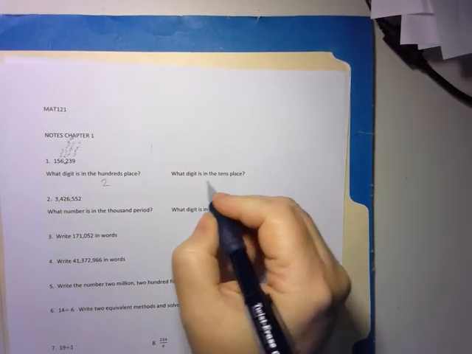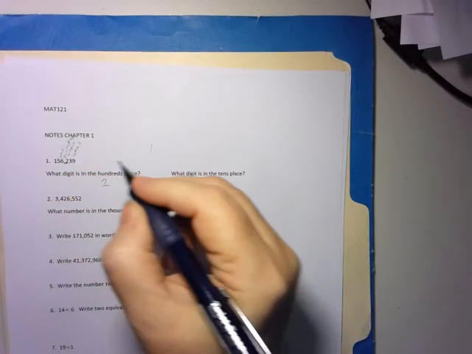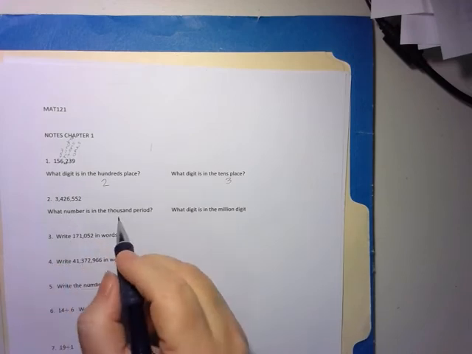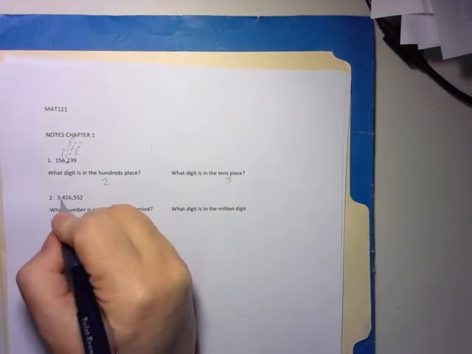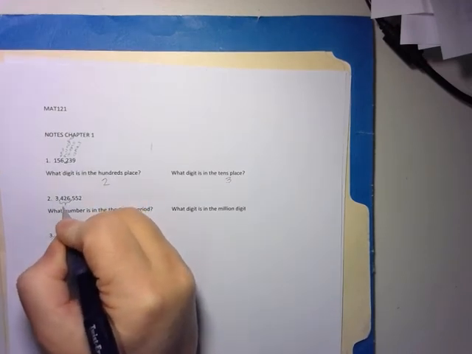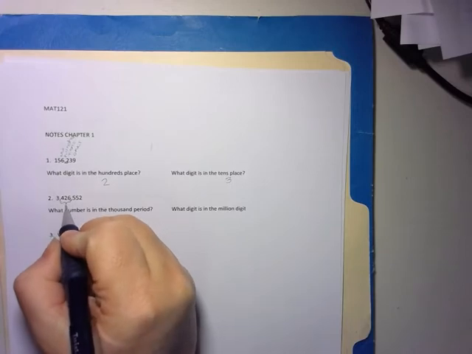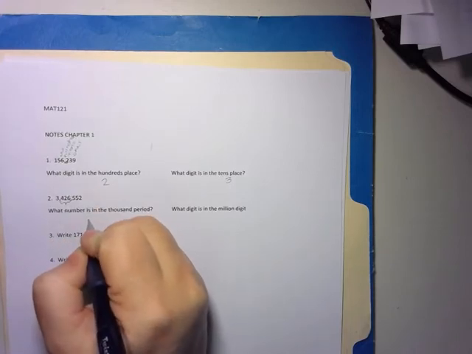What digit's in the tens place? That would be the 3 would be in the tens place. The thousand period is anything that we read the word thousand off of. So this would be 3,426,552.